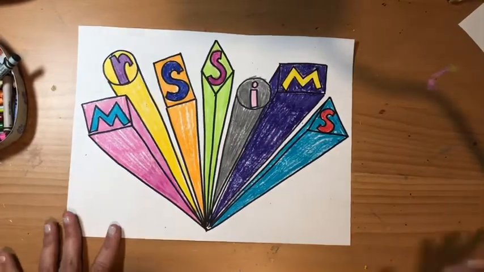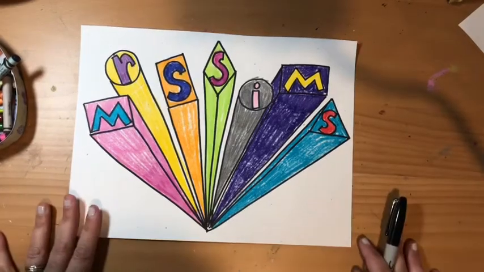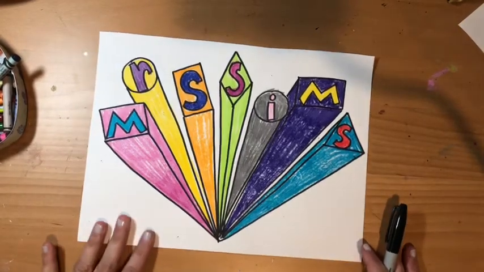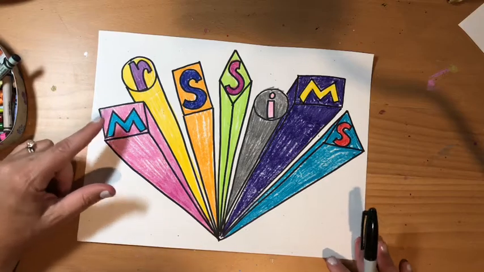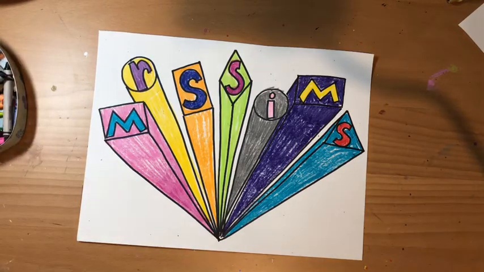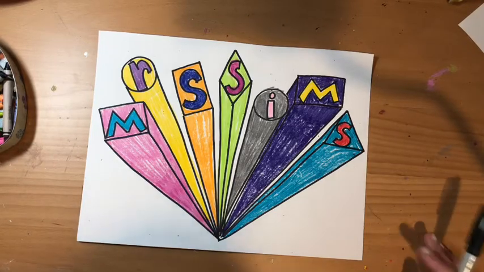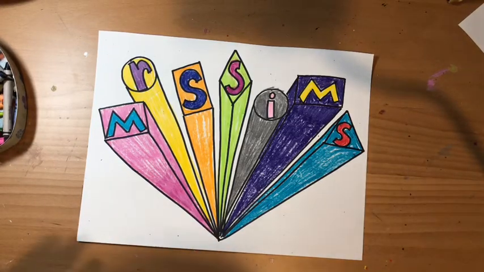All right, and then what I did was I just chose some colors that I thought would look good together. For example, I tried to choose complementary colors, which are colors that are across from each other on the color wheel, and when they are next to each other, they make each other pop.